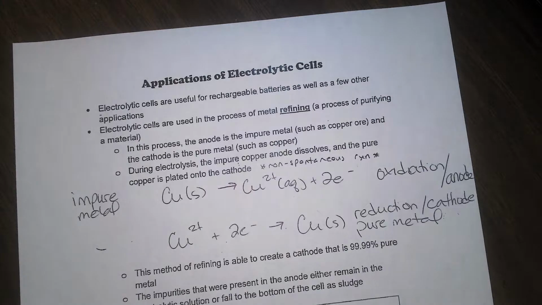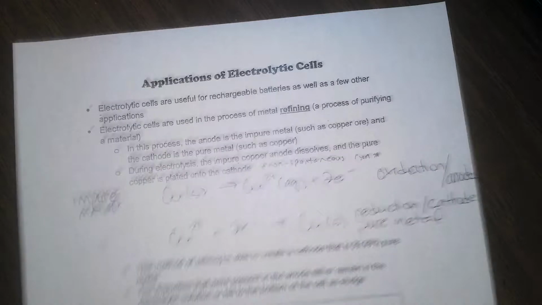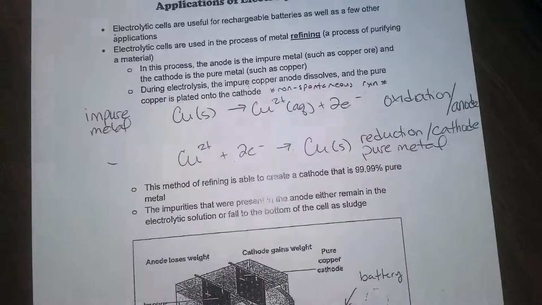Okay? And what happens is you can go from a chunk of rock that's got 10 or 15 different metals in it to an electrode that's 99.999% pure. Now, the downside to this is the solution.